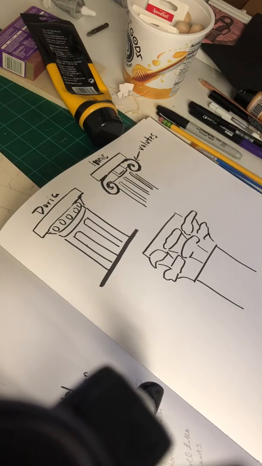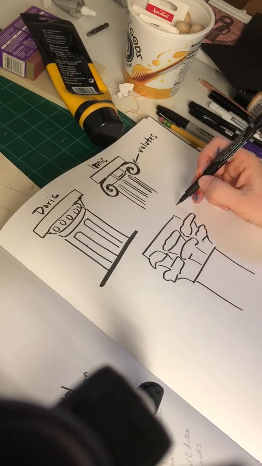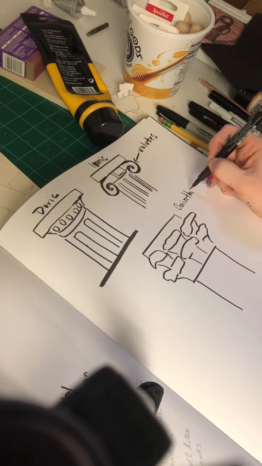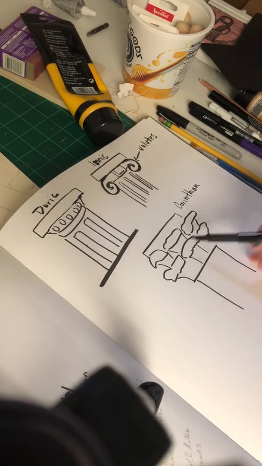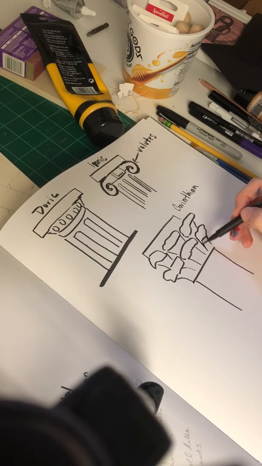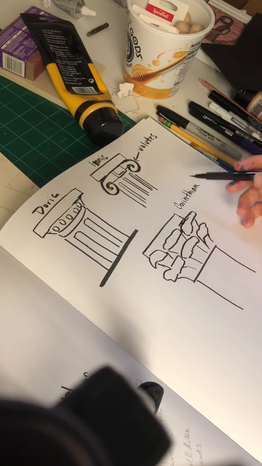Fancy new vocab word. The Corinthian is the latest, and they're the most elaborately designed. These are the Corinthian columns. To me, it looks a little bit like a pineapple. But they're actually acanthus leaves. A nice vegetative, organic design up here at the top.